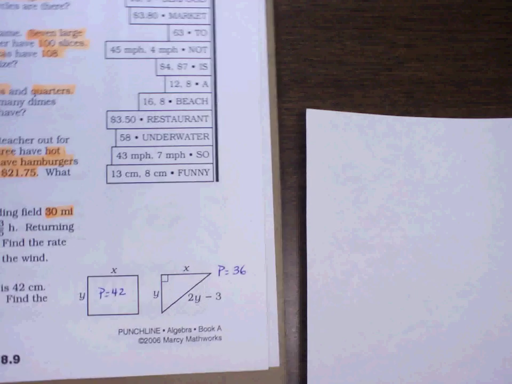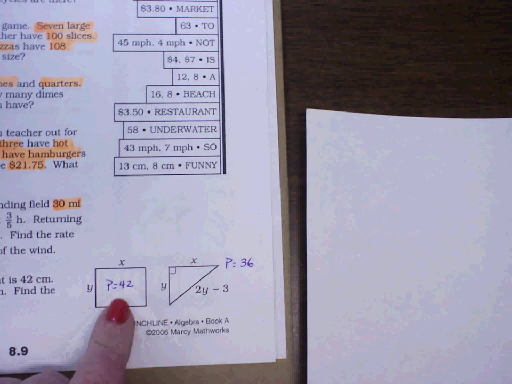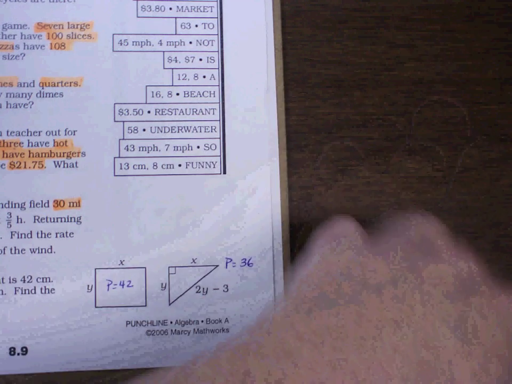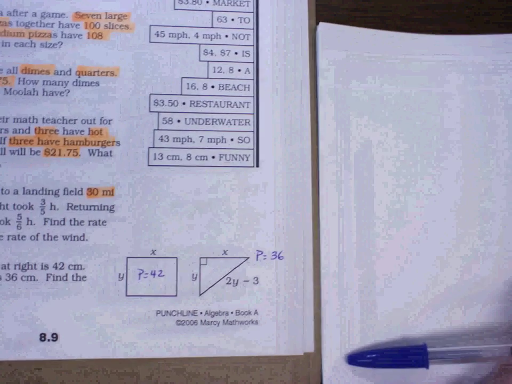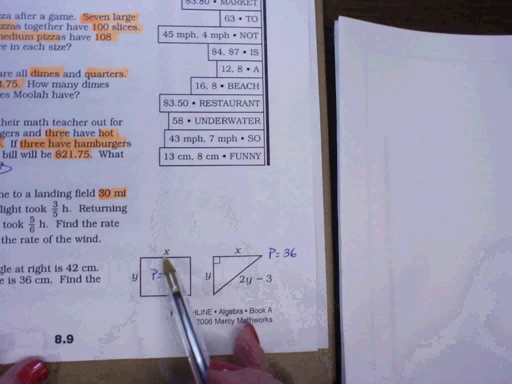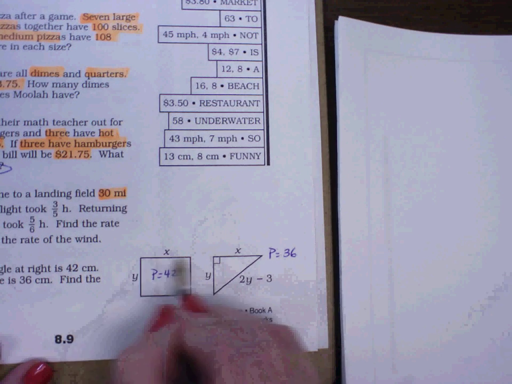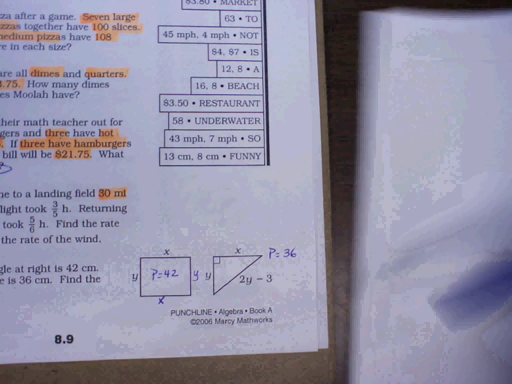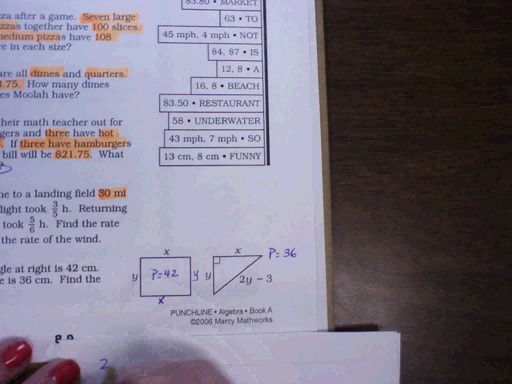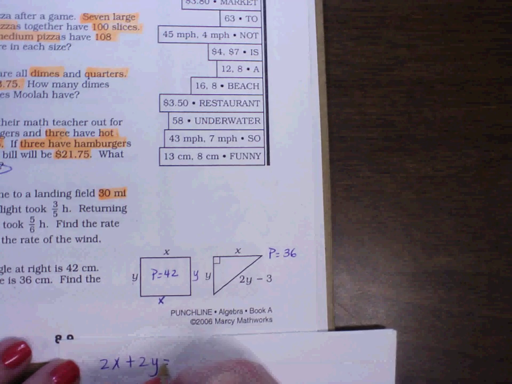All right. So that perimeter is 42. So we got to come up with an equation for the perimeter of the rectangle: x plus y. Just x plus y. Now, if this is x, this is x. And if this is y, this is y. Right, very good. So the first one would be 2x plus 2y equals 42.